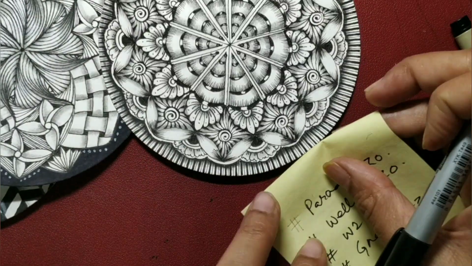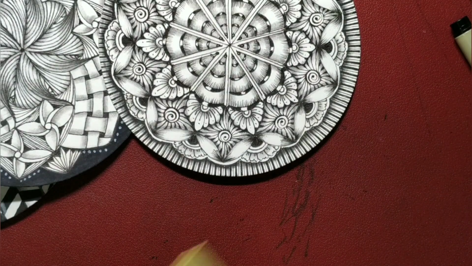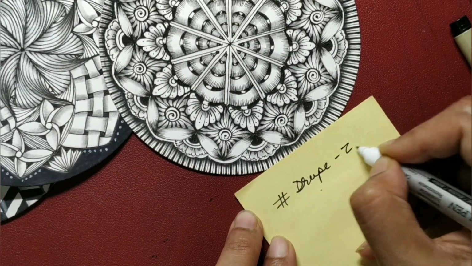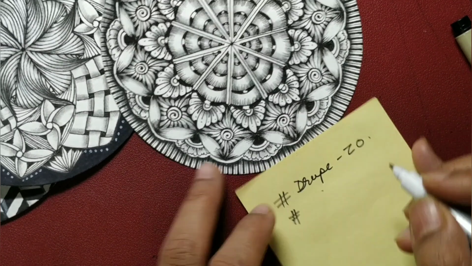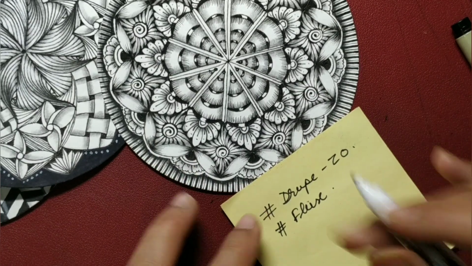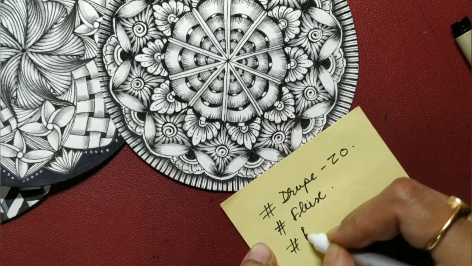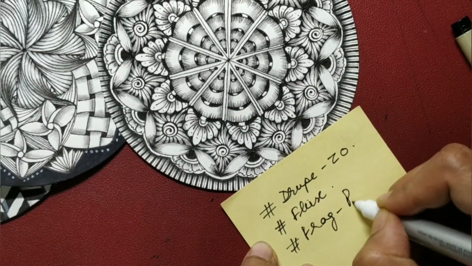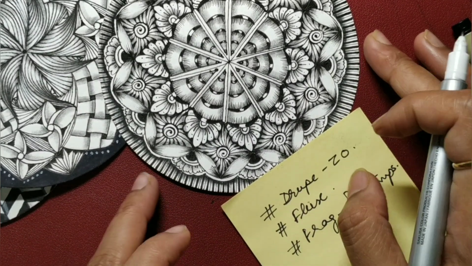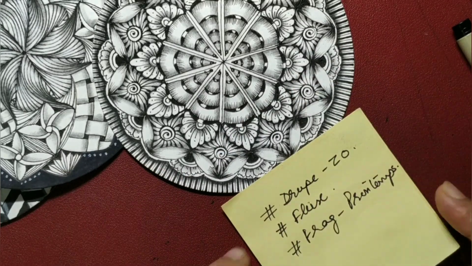In today's style, we have used some patterns. The center pattern is called Droop, again a Zentangle original. Then we have used some Flux arranged as flowers. We have used a fragment which is a mix of printum and some weighted lines, so a mix of two fragments.